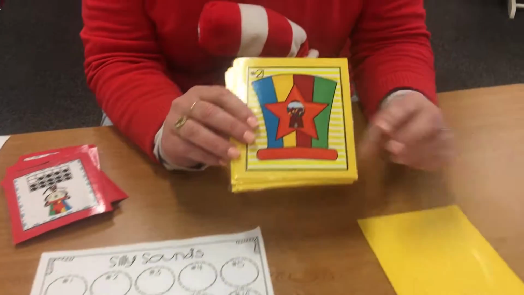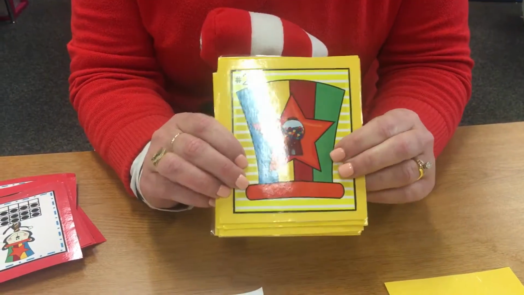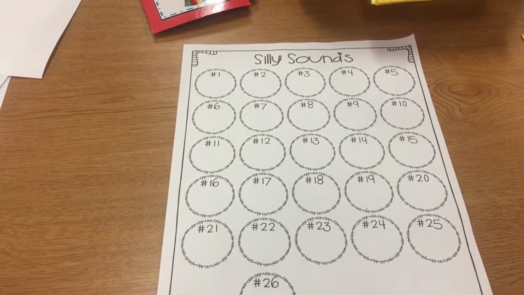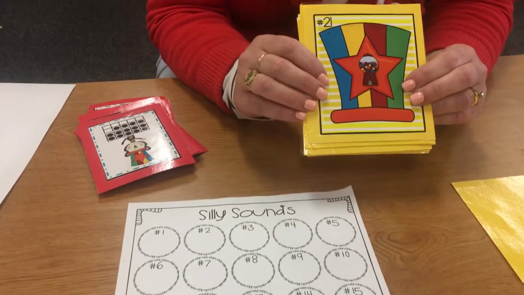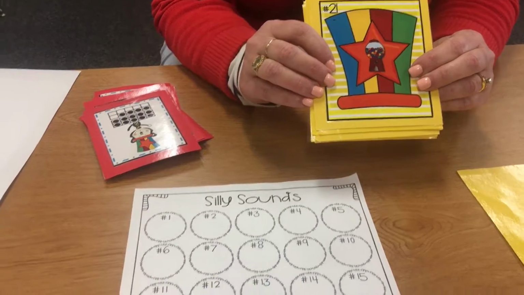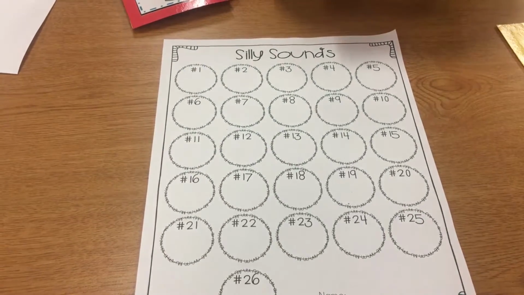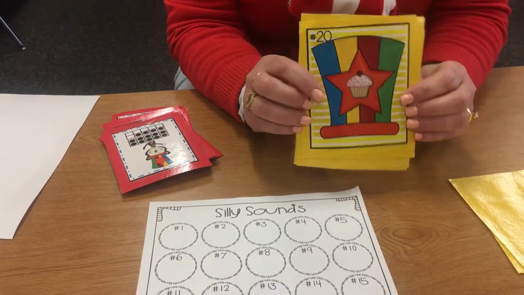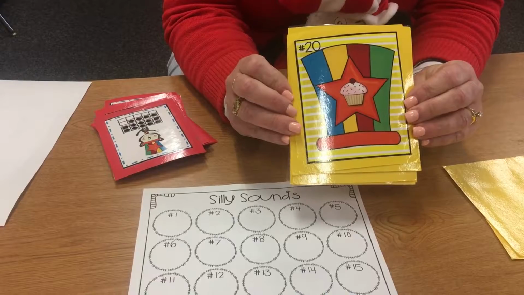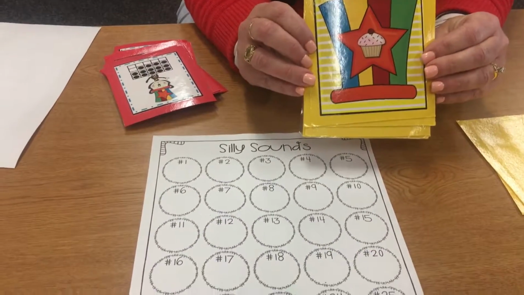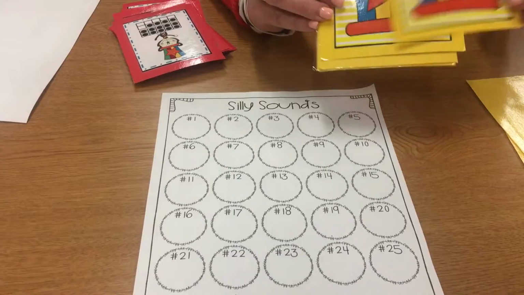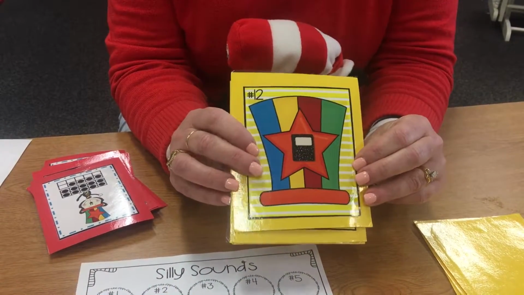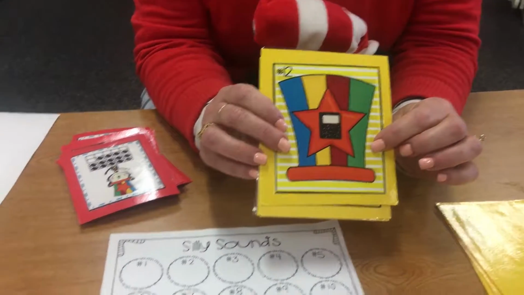The next one is number 21. You look at your paper. On number 21, I want you to write the ending sound for gum. On number 20, I want to see if you can write the ending sound for cupcake. It's a compound word. Just see if you can do the last sound. And number 12, find it on your paper and write the ending sound for paper.